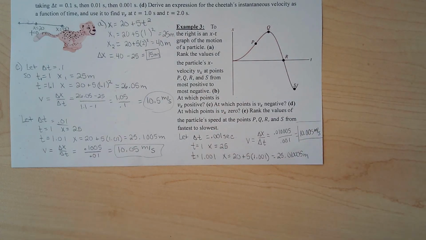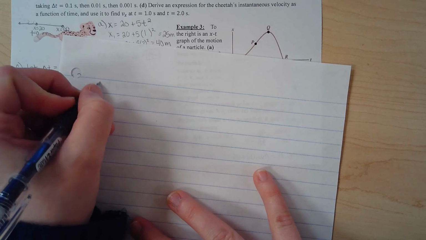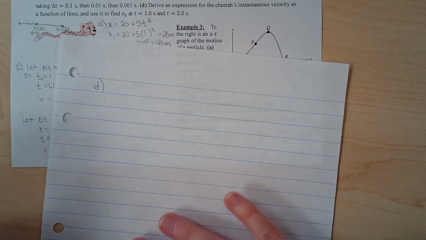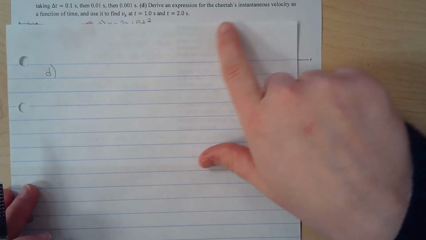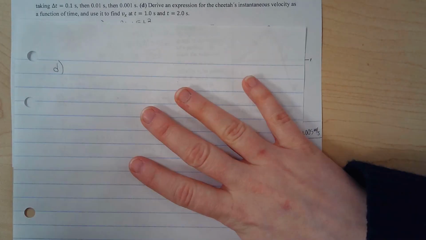But what's kind of neat is that calculus will let us solve that right away. So unfortunately, I would suggest grabbing a piece of paper to do part D. Okay, so for part D, it says derive an expression for the cheetah's instantaneous velocity. Guys, you won't believe how much easier this is, okay?